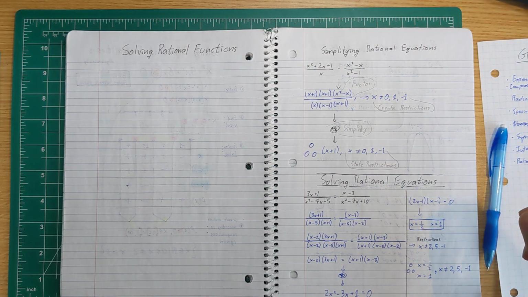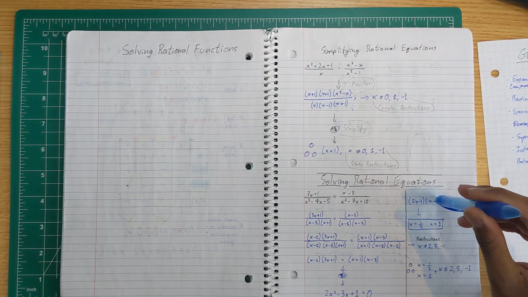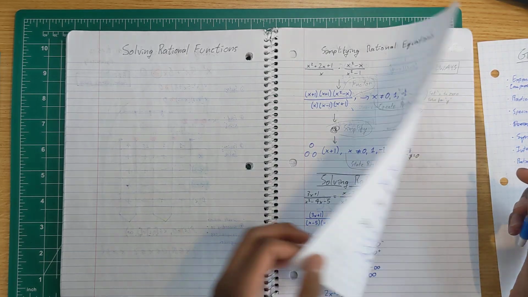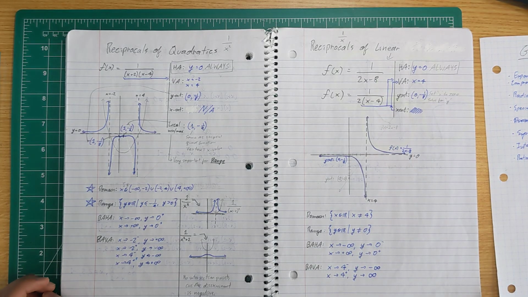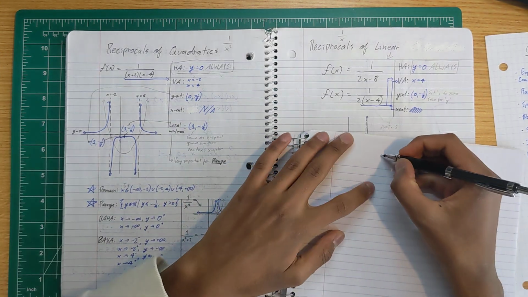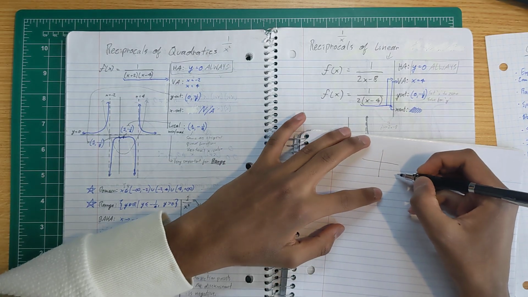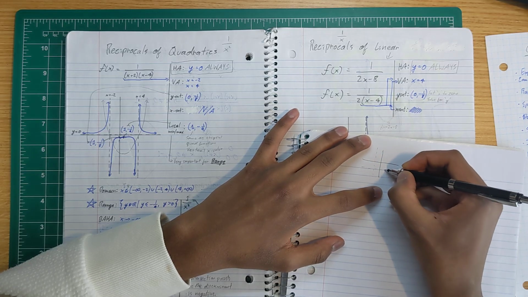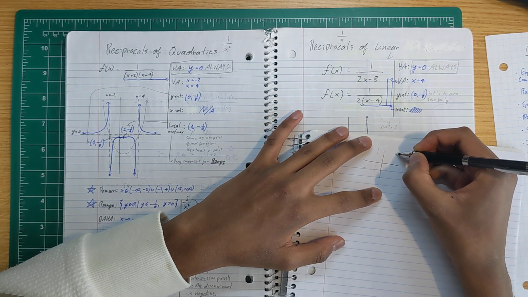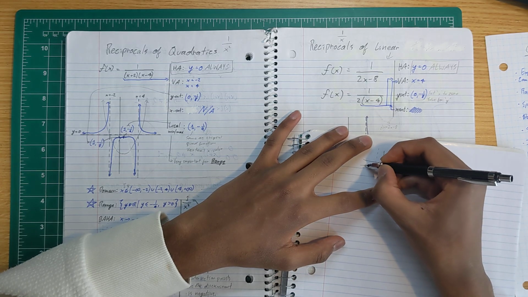So, simplifying rational equations, it's very easy. Don't need to do this. And so we finally come into reciprocals, right? And so in many of these problems, you have a graph. You're going to find the vertical asymptote, the horizontal asymptote. You're going to find where the end behaviors are.